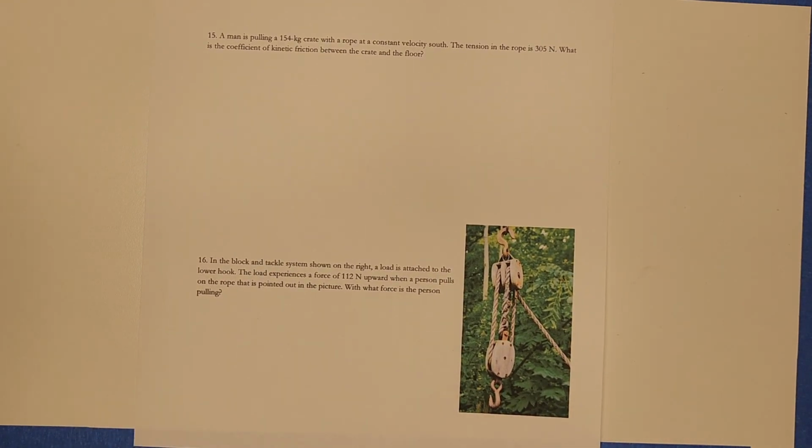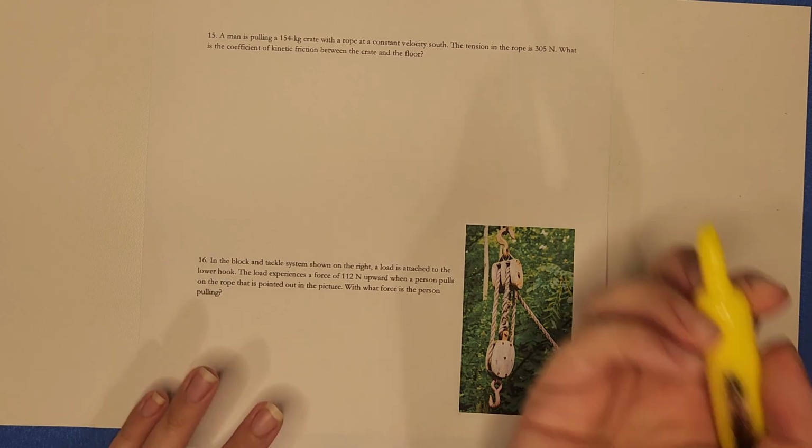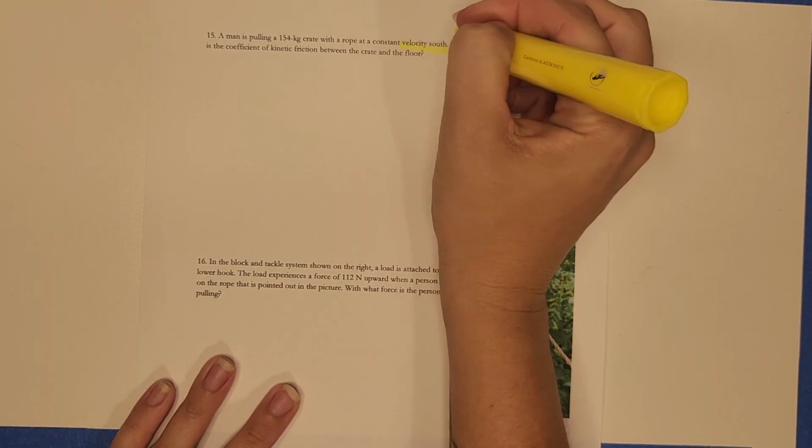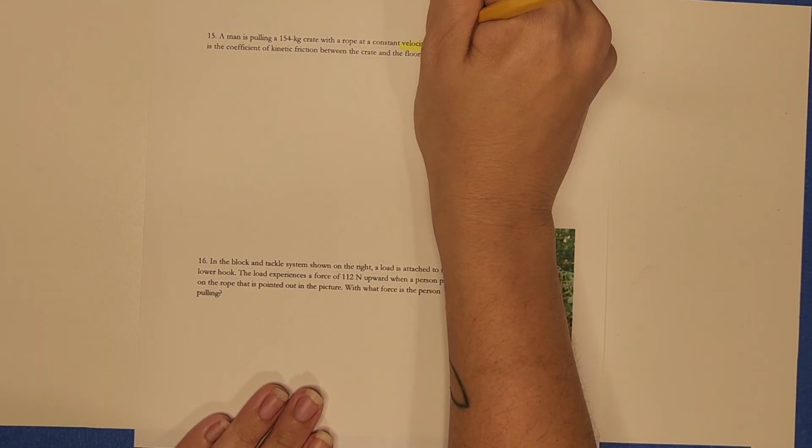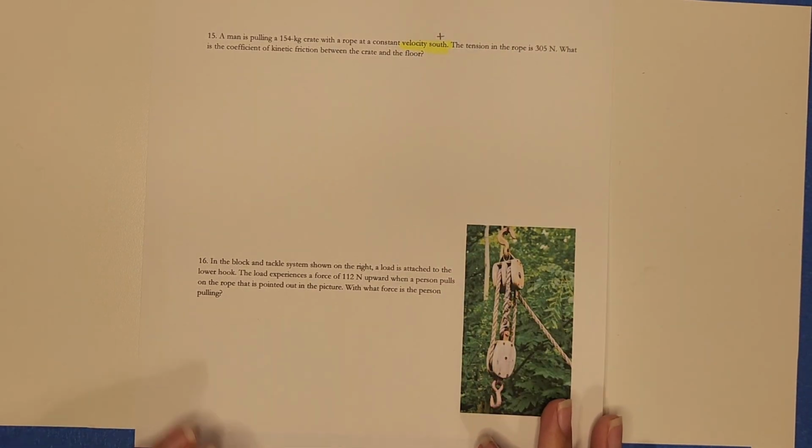Question 15. A man is pulling a 154-kilogram crate with a rope at a constant velocity south. The tension in the rope is 305 newtons. What is the coefficient of kinetic friction between the crate and the floor? So I have velocity in south. We'll call south positive.